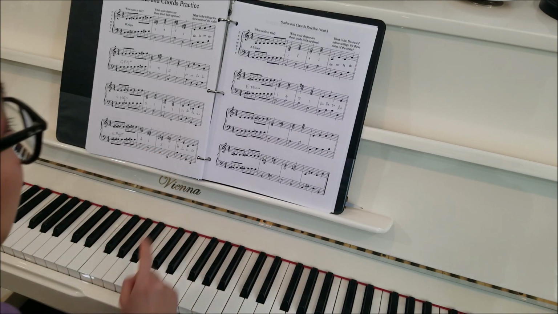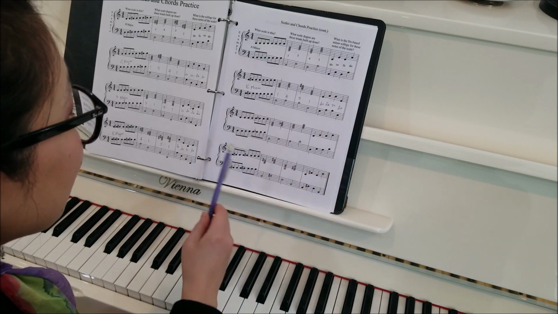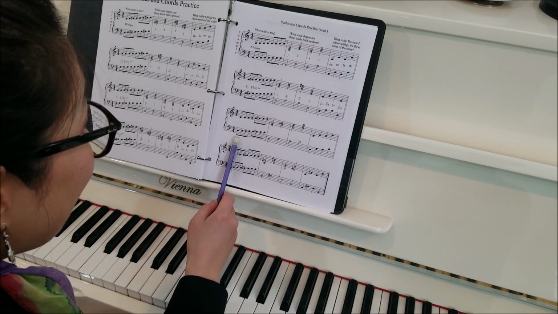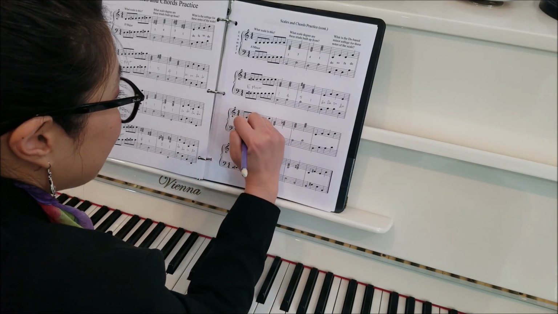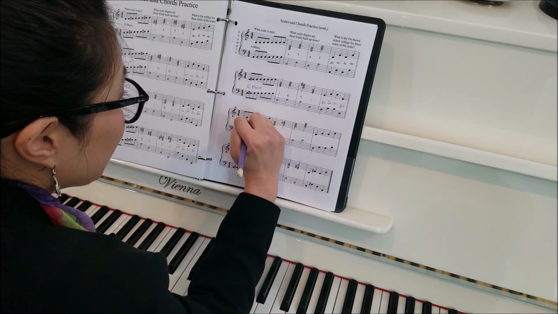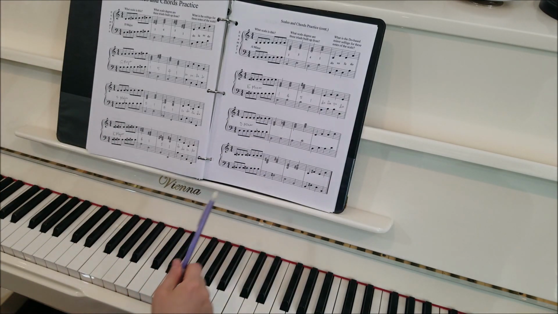All right, here we have a scale starting on D, and we have a B flat. So what scale is this? This is our D minor scale. Okay, so we're in the key of D minor here.